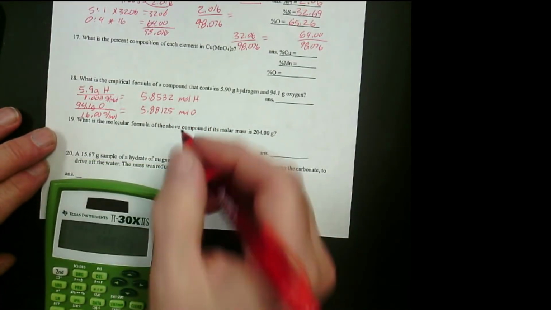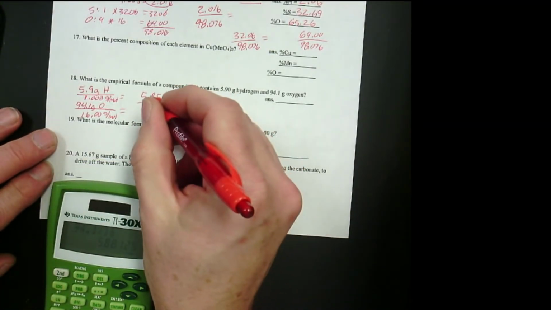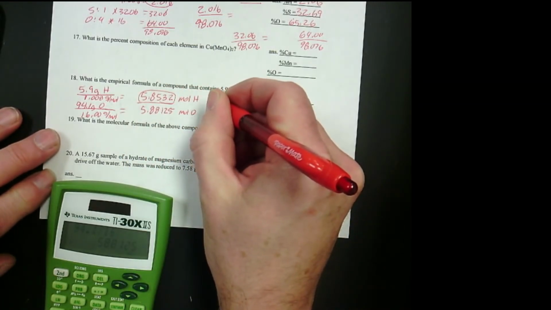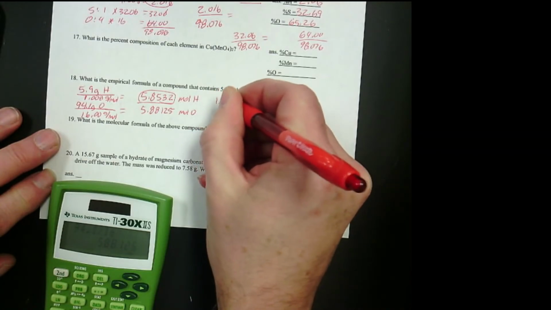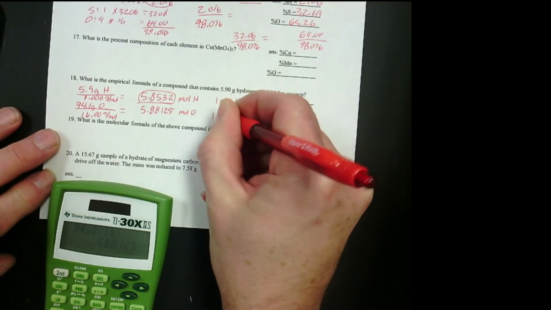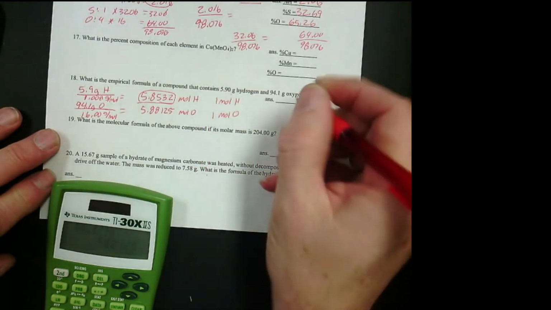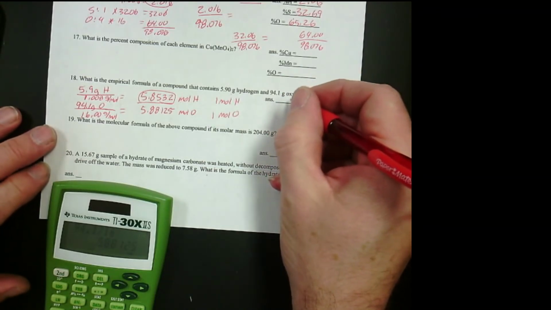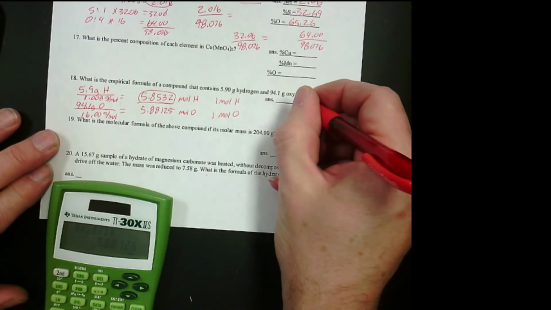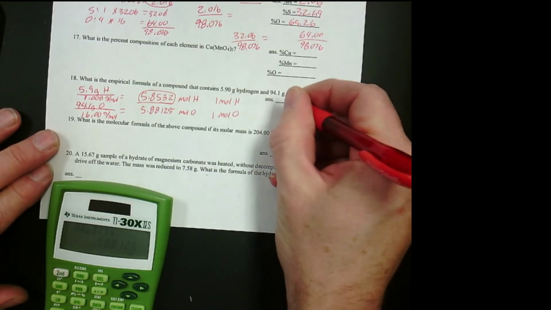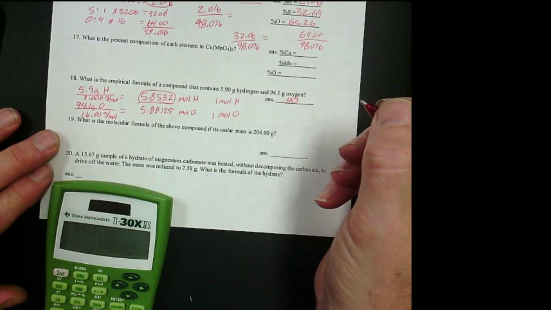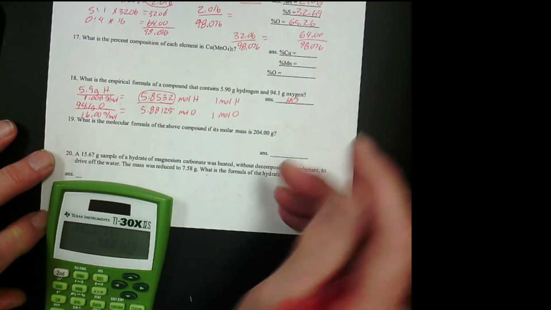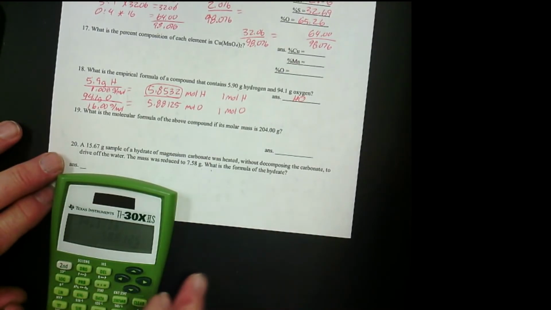Divide by smallest. Now the smallest one is this one. All right, this is my smallest. If I divide both of them by smallest, I end up with 1 mole of hydrogen and 1 mole of oxygen. So the empirical formula, the lowest whole number ratio in this situation, you can write it as HO. No, that's not a compound all by itself, but that is the empirical formula.